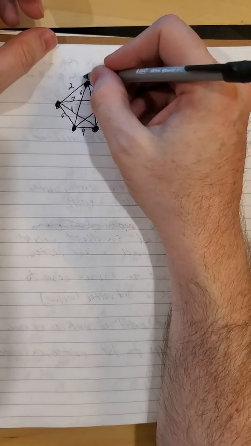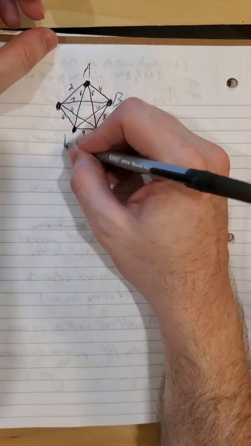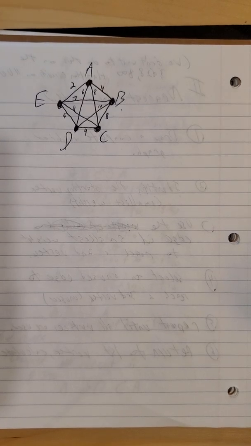Okay. Alpha, Bravo, Charlie, Delta, Echo. All right, so we're going to use the nearest neighbor method. So we've drawn a complete weighted graph. Step 1 is already done. Identify the starting vertex, the vertex with the smallest weight.